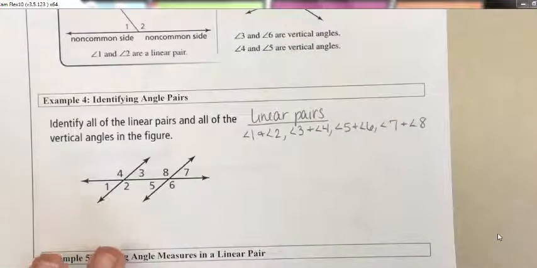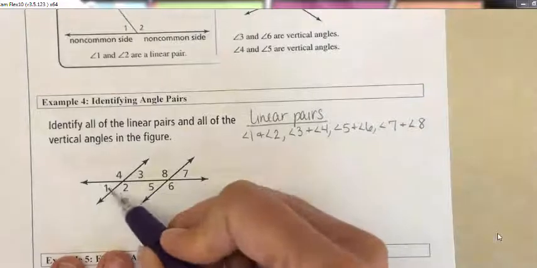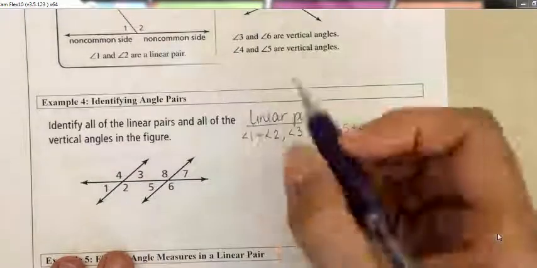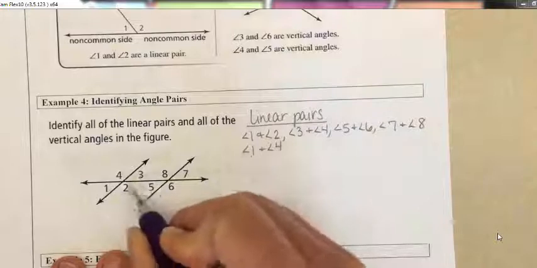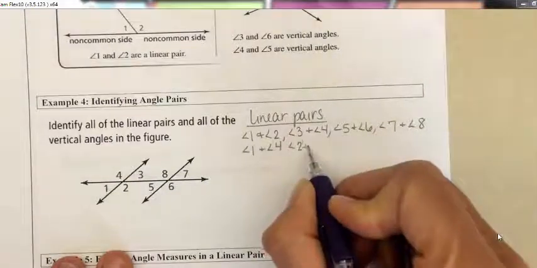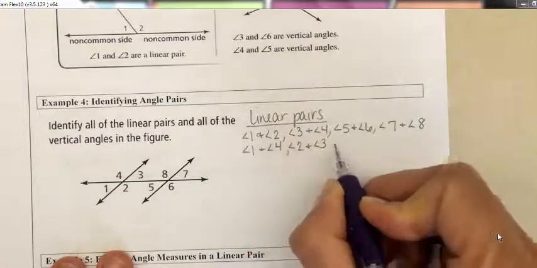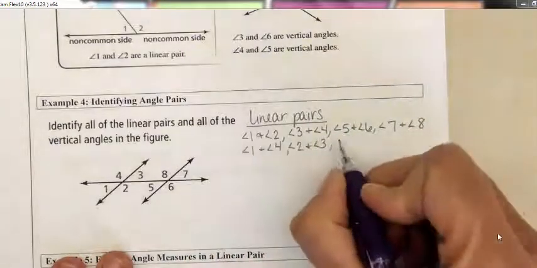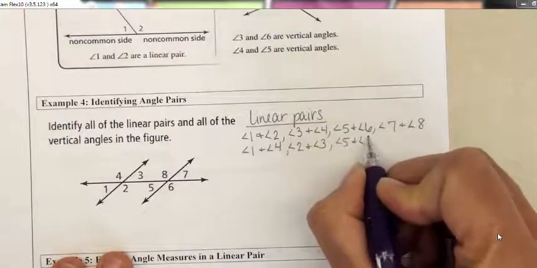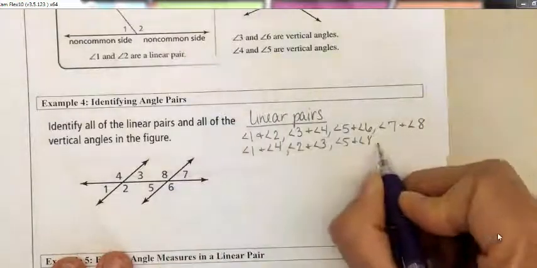There's more though, right? Think about it this way. 1 and 4. 2 and 3. Oh, let me put a comma there. 5 and 8, right? That's another linear pair there. And angle 6 and angle 7.